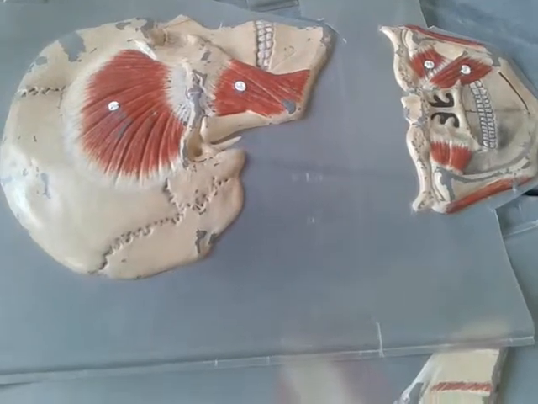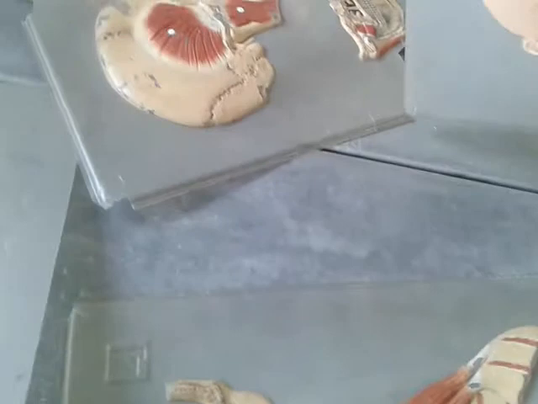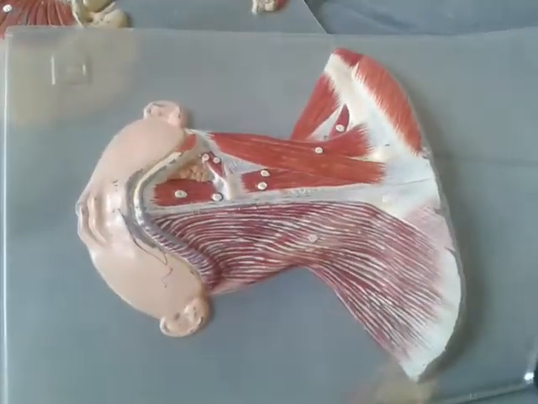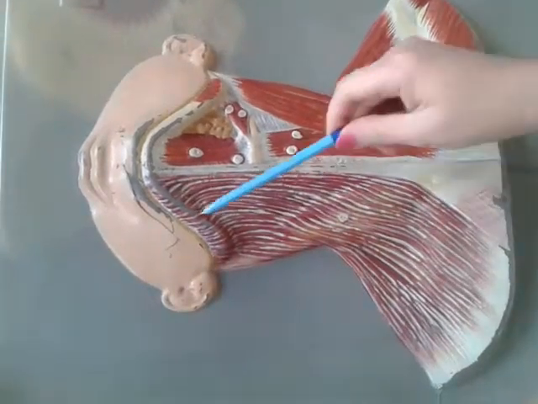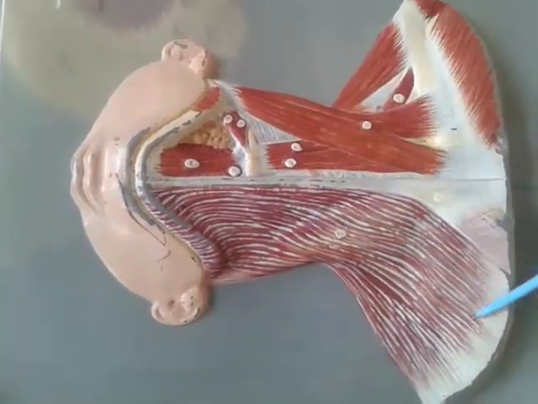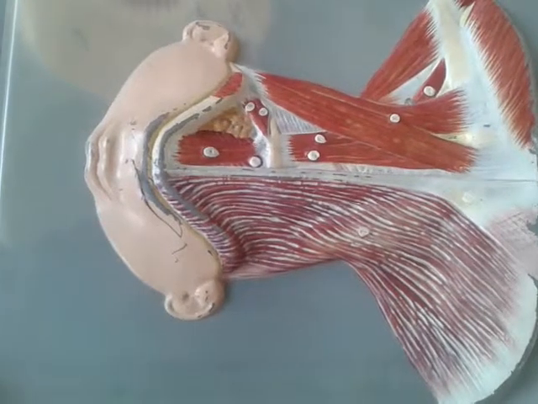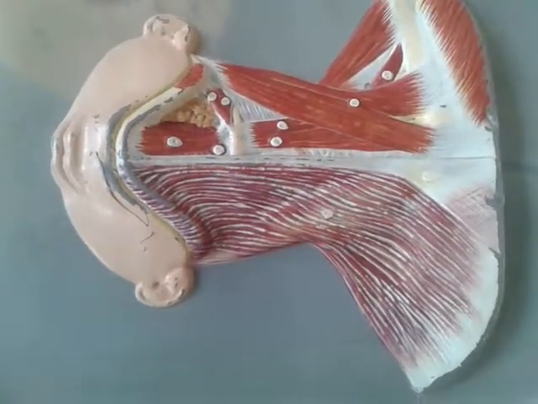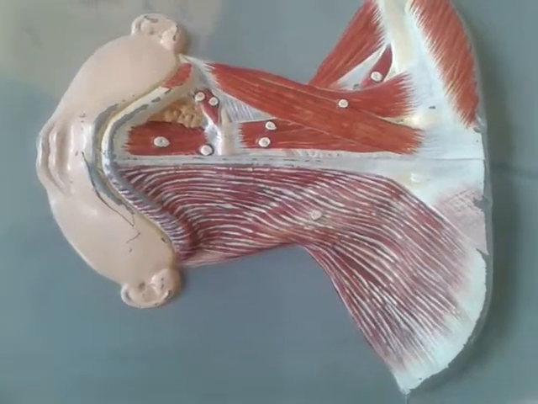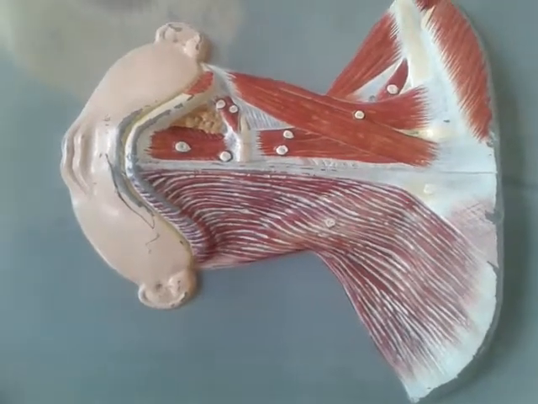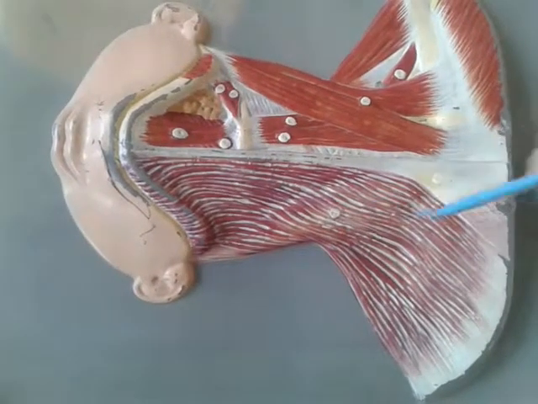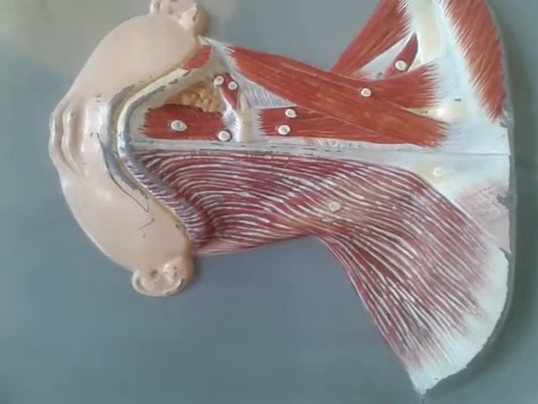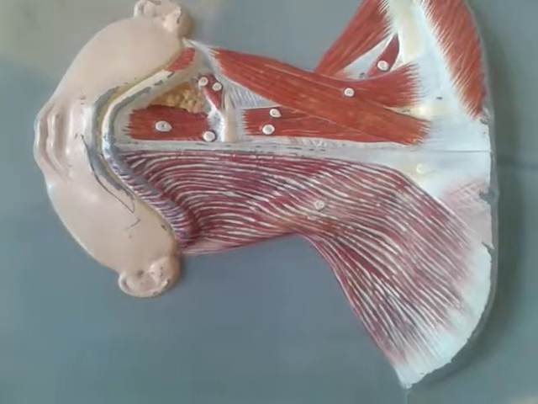Next, muscles of the neck. On neck, 3 groups of muscles. Superficial, middle, and deep. Superficial muscles. Platysma muscle. It protects vitally important vessels of the neck. What vitally important vessels on neck? Common carotid artery, internal jugular vein. And this muscle protects these vessels from pressure.